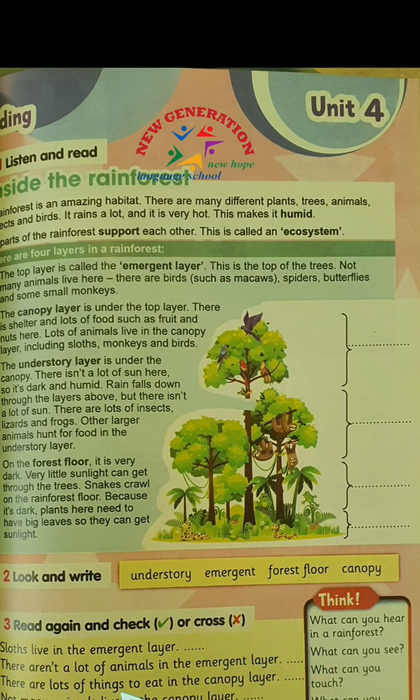3. There are a lot of things to eat in the canopy layer. The answer is yes. You can find fruit and nuts and so many other kinds of plants. Not many animals live here in the canopy layer. The answer is no. You can find many animals and birds here.